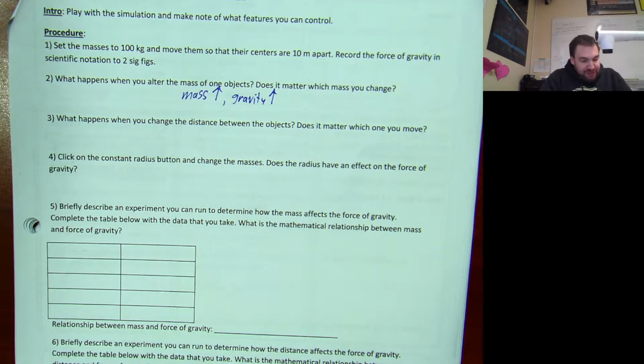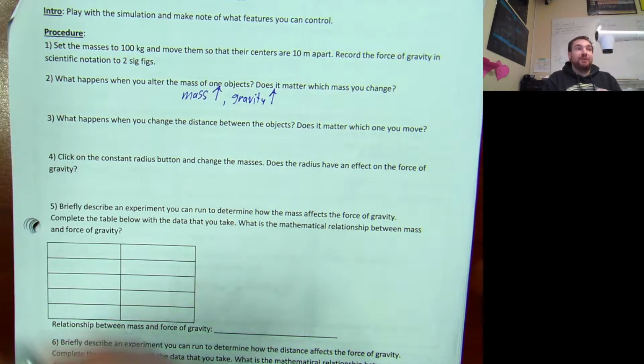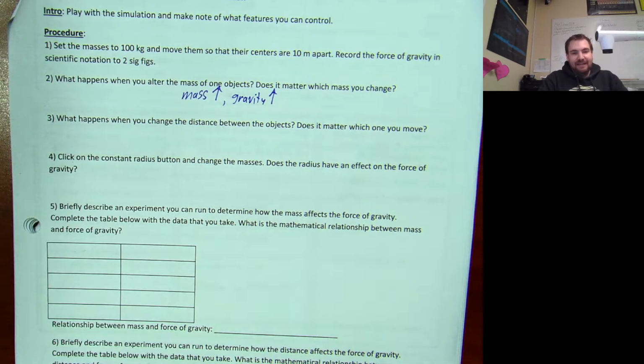So what happens when you change the distance between the objects? Oh, that stuff, its gravitational force decreases exponentially. Kind of? How do you know it's exponential? Honestly, I heard the word in chem class, so I decided. Oh, so you're just trying to sound smart by using fun words. Yes. Okay. Let's see if we can figure out how you're more right than you think you are. It's not purely exponential. Let's figure it out.